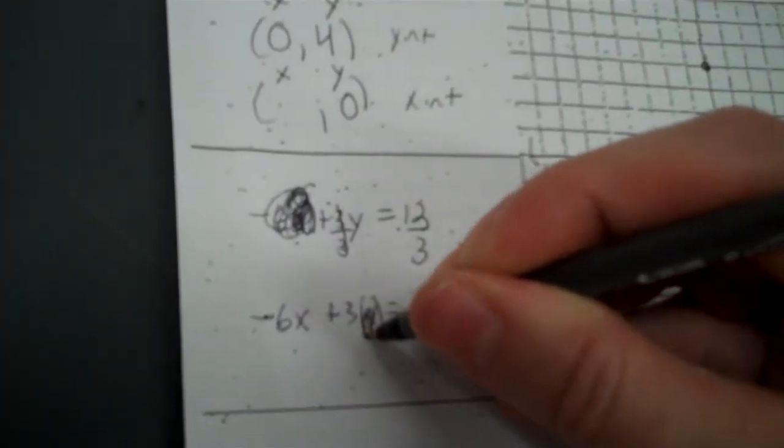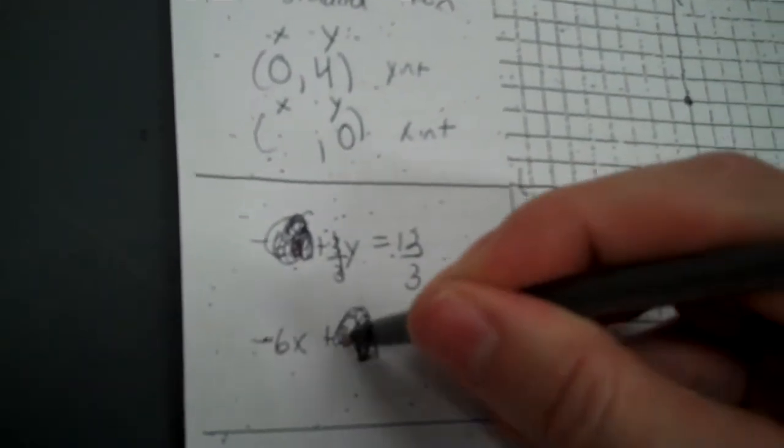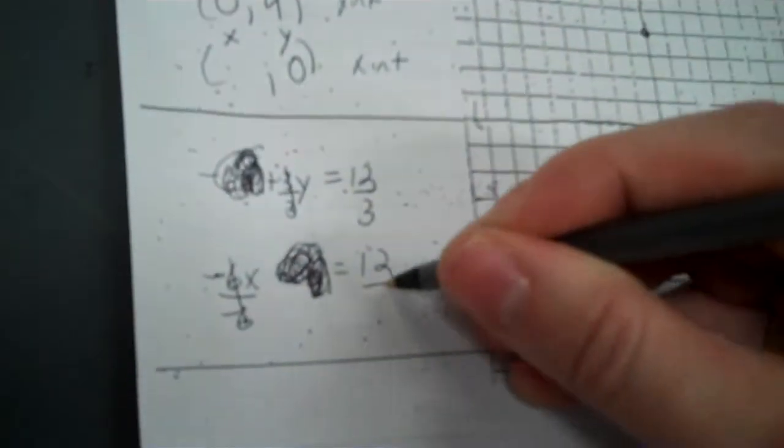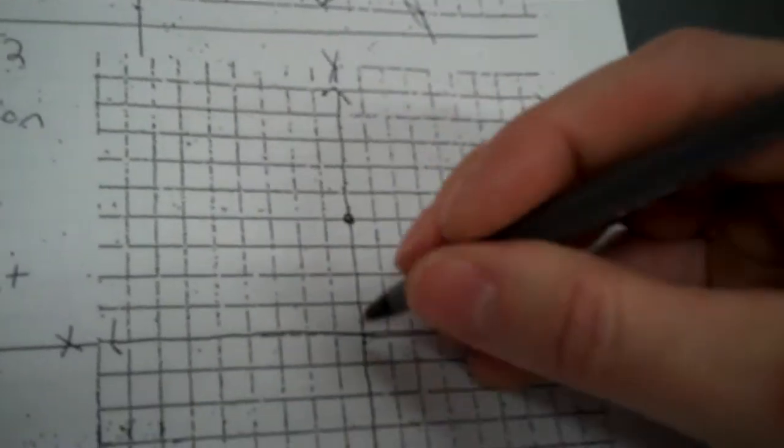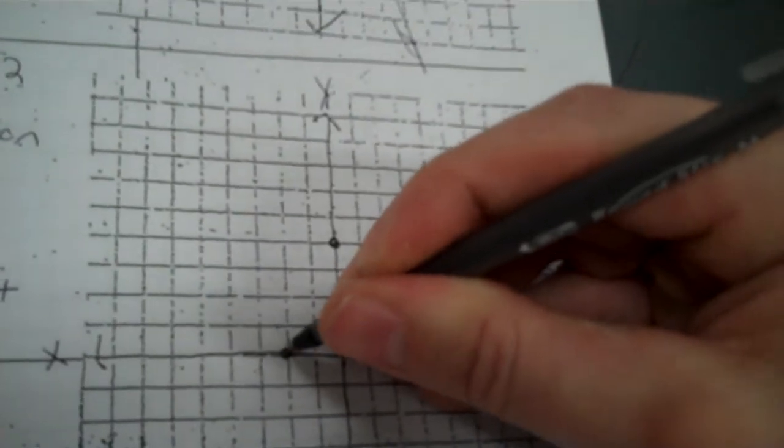Okay, now y is 0, so now I will substitute the 0 in for y, and then 0 times 3 gives me a product of 0, so I just cross that out. And now I have -6 times x equals 12, so to solve for x, I simply divide by -6. 12 divided by -6 is -2. So that is the x-intercept, so I go backwards 2 from the middle, 1, 2, not from the first point, from the middle. Okay, and I just have 2 points when I do that, but that's all I need. To make a line, all you need is 2 points.